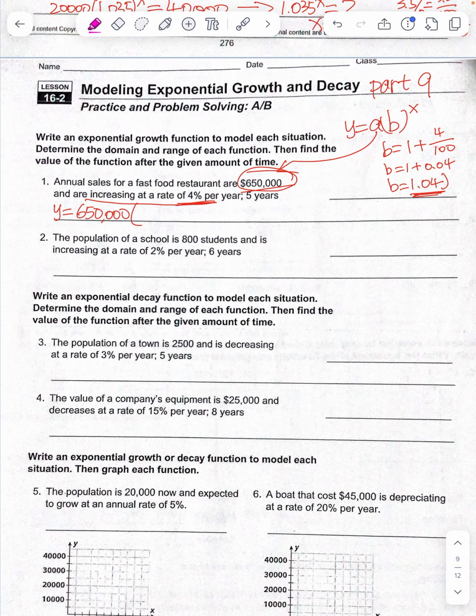If the function is a decay, we just use 1 minus 0.04, minus the percentage. But this one is a growth, so 1.04 raised to the x power. Okay, this is the function.